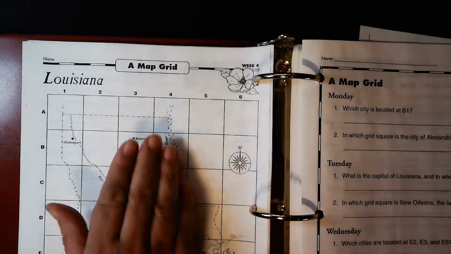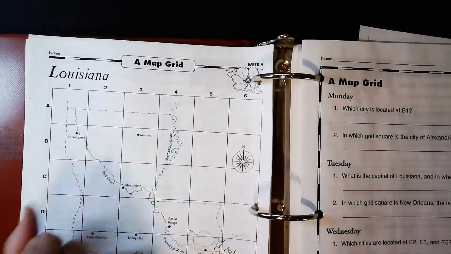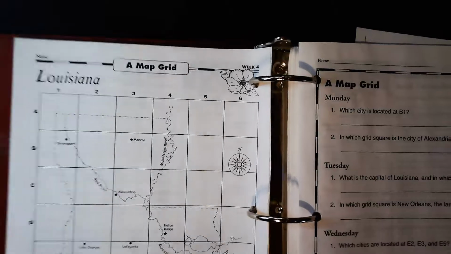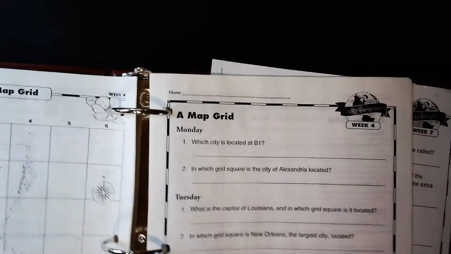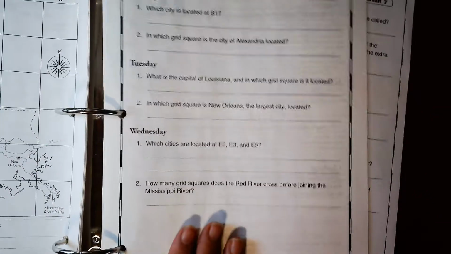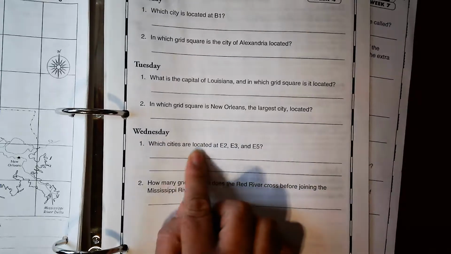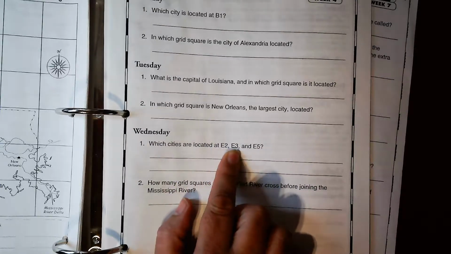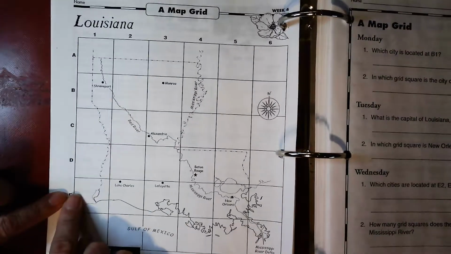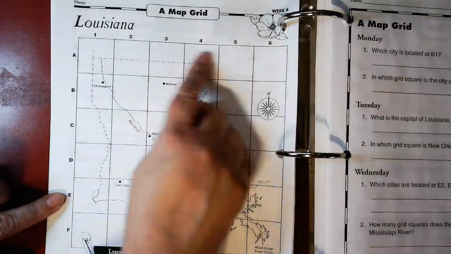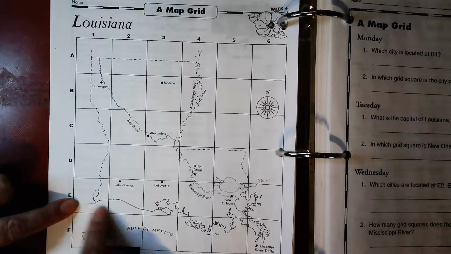Okay, so we are still working on a map grid, week 4 of daily geography. We are on the Wednesday question. So if I slide that up, it says, which cities are located at E2, E3, and E5? So I go back to my grid. I'm looking for E. We have 1, 2, 3, 4, 5. So here's E1. Here's E2.